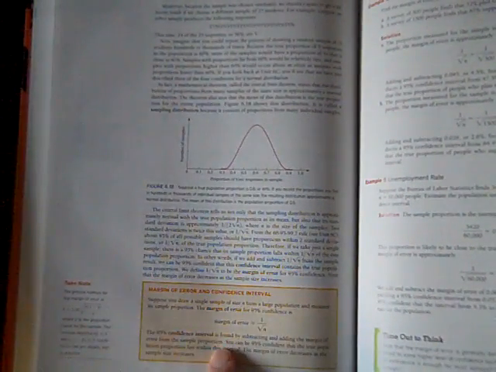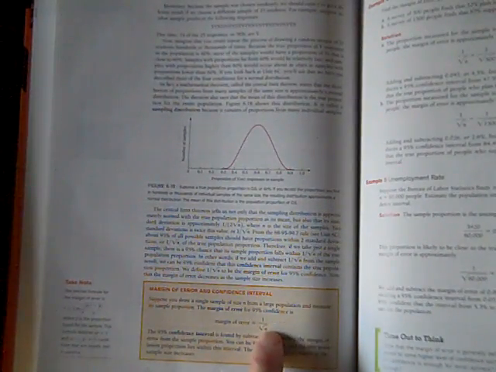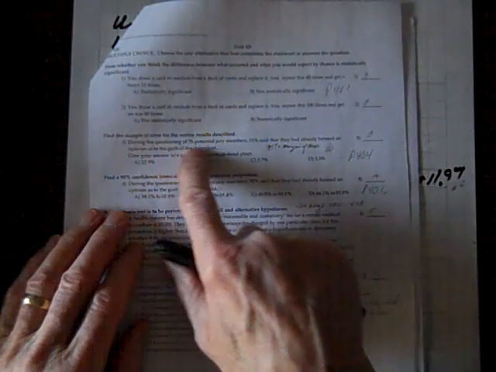Next, we've got to find the margin of error. And to find margin of error, you go to page 404, and you'll notice in the boxed item it explains it. The margin of error is 1 over the square root of n, where n is the size of the sample size.